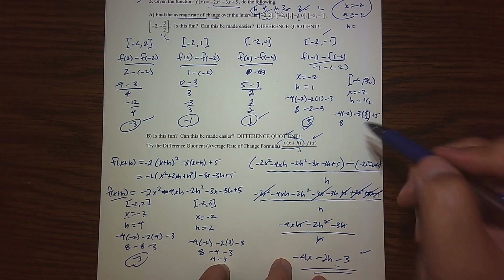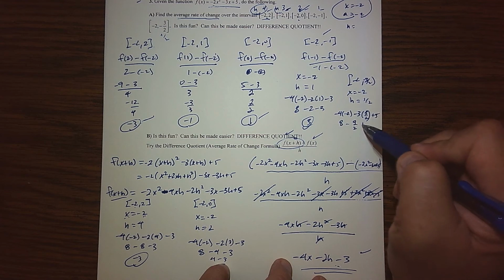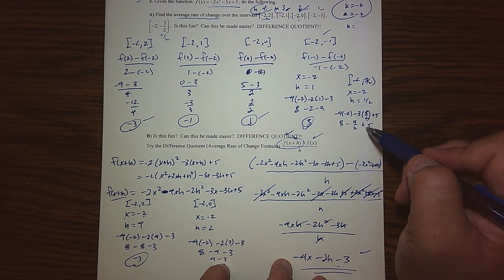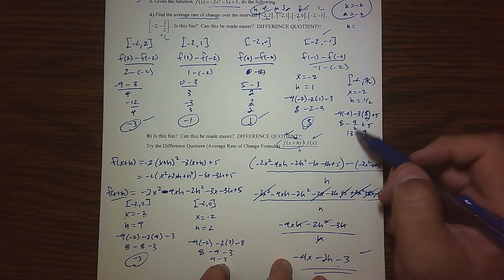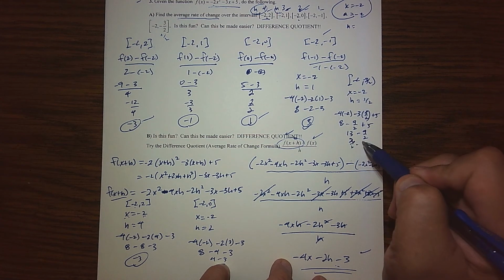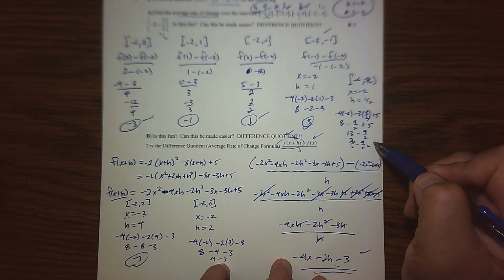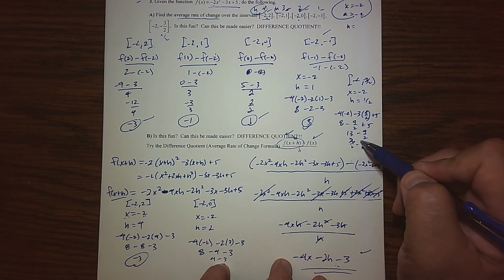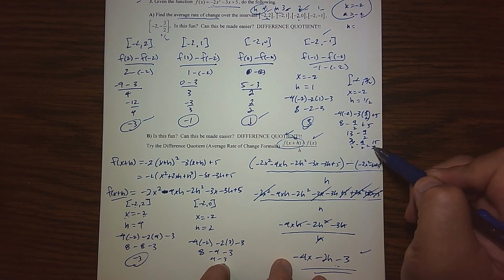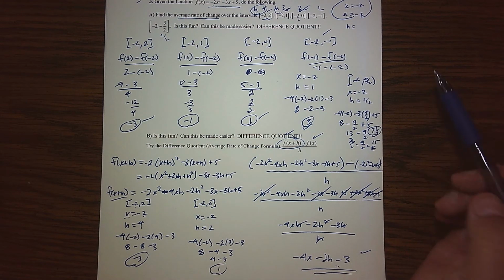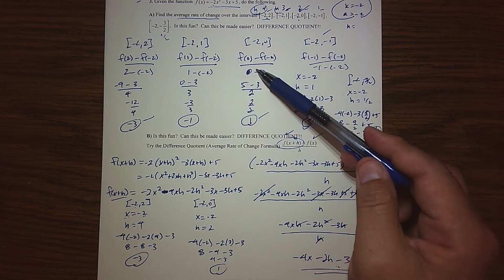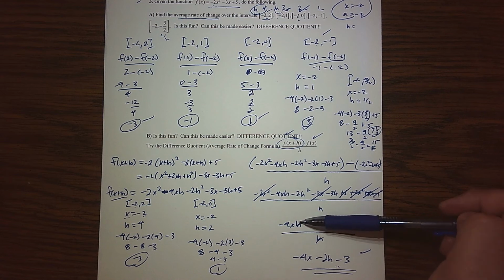We get an 8, and I believe that's a negative 9/2 and plus 5. 8 and 5 is 13. Take away 9/2. This is 26 over 2 minus 9/2. And we end up with 15 over 2, or what we know to be 7.5. So we can actually calculate the average rate of change using the difference quotient.